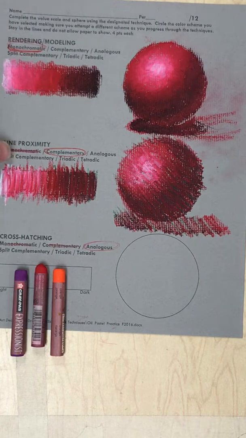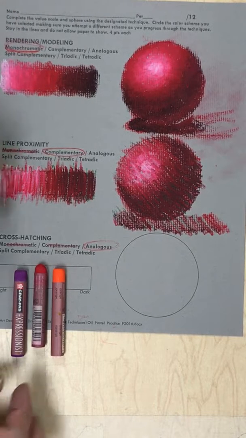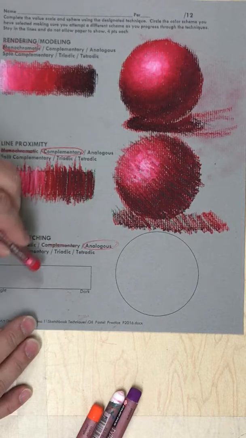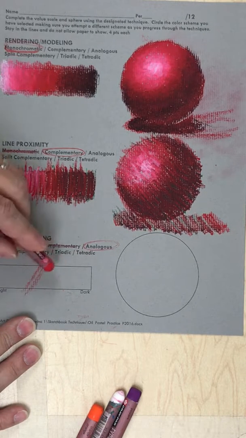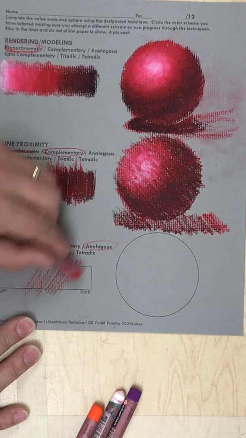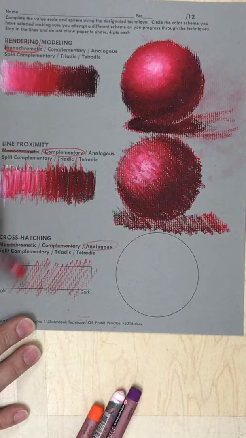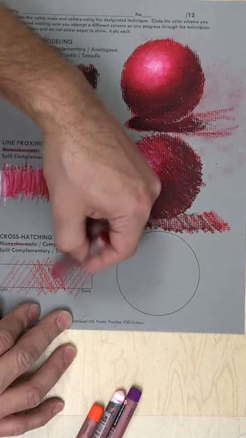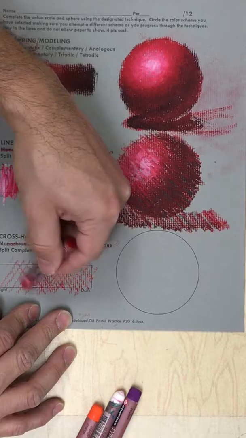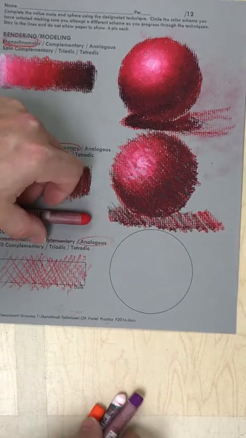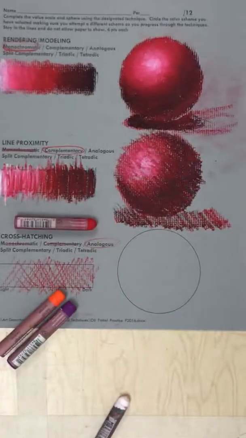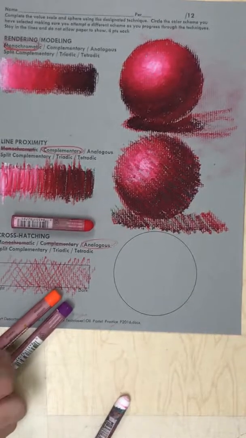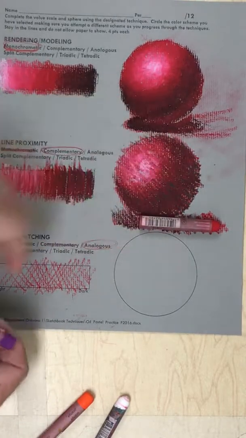So just like with line proximity, basically what I'm doing is I'm starting with the use of lines. Okay? And crosshatch basically says that I'm going to be using two sets of hatch marks, in opposite directions. So I like to start at an angle to kind of fill in the value scale, and then I go the opposite direction. Now, I have to make a decision as to which of these colors is going to be my main supporting color. In other words, to darken my red. I'm going to choose my violet first and see if I could achieve enough contrast that way.